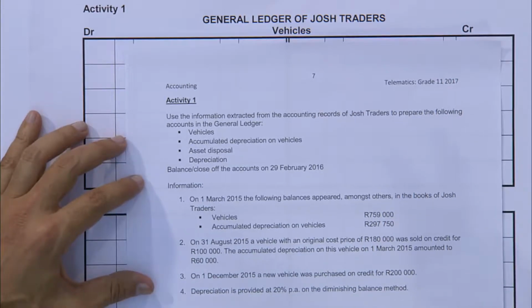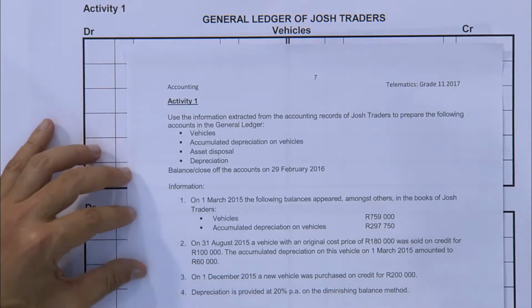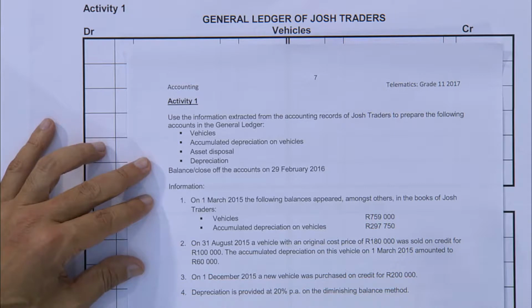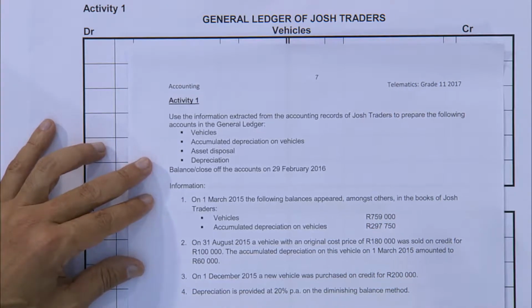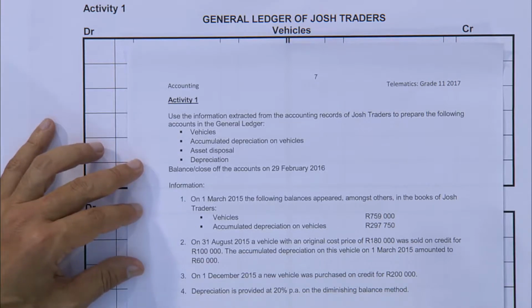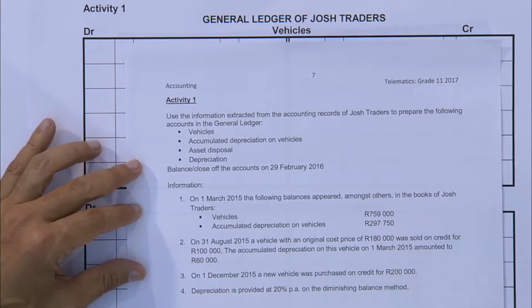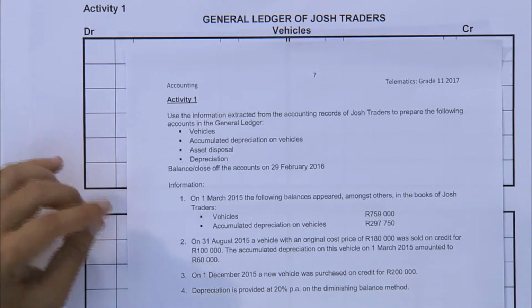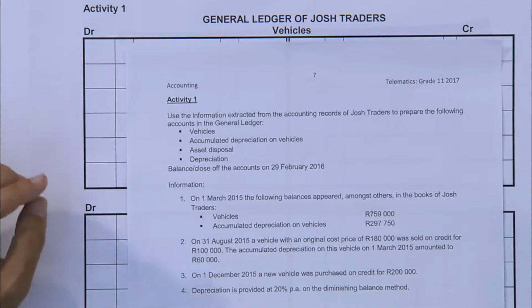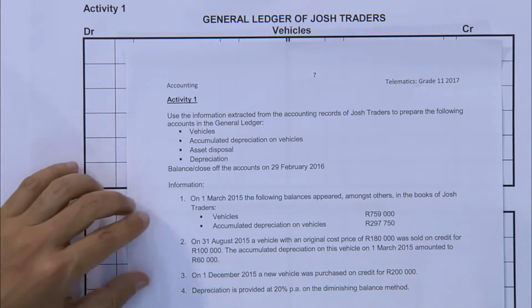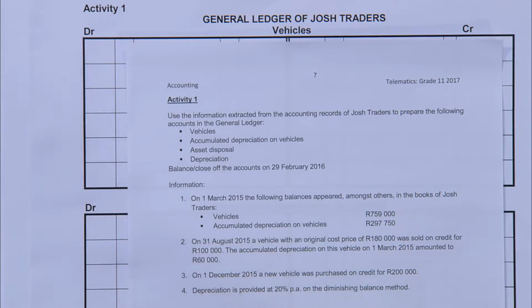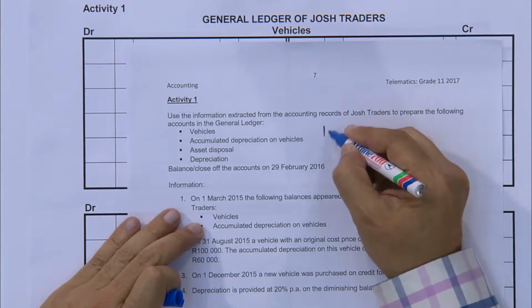So this will be in your workbook where you find this information. It says that we have to prepare the following accounts. We have to do a vehicles account, an accumulated depreciation on vehicles account, and an asset disposal account. And then we have to show the depreciation account. Then it says we're going to balance all the balance sheet items, the accounts, and we're going to close off all the nominal accounts.